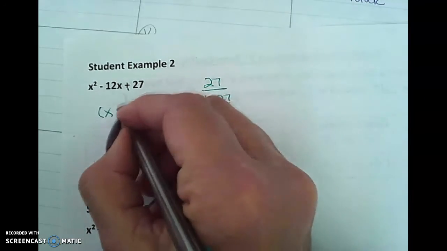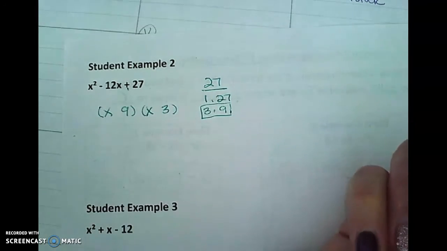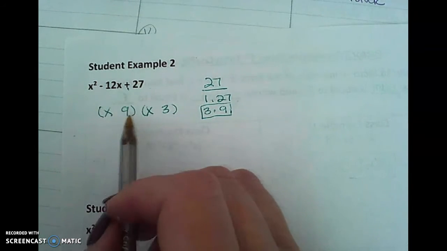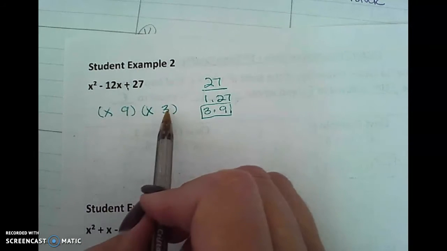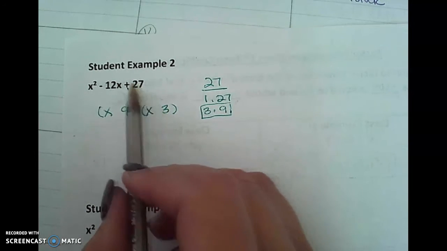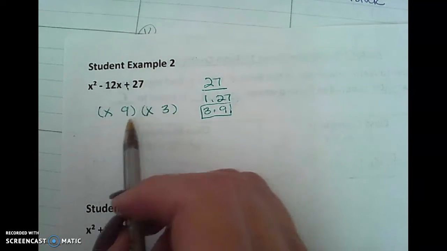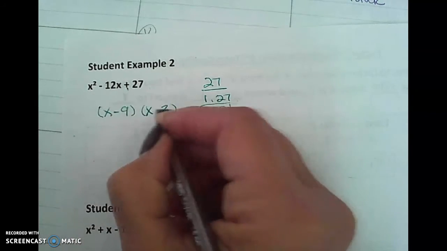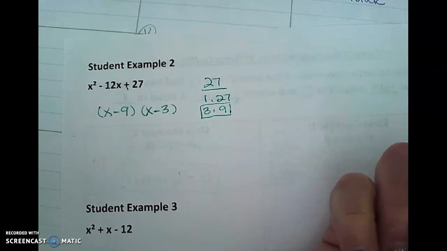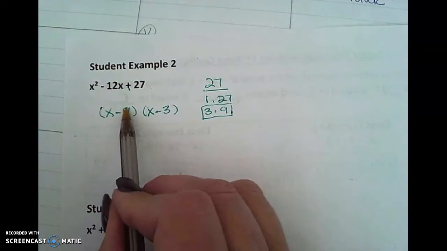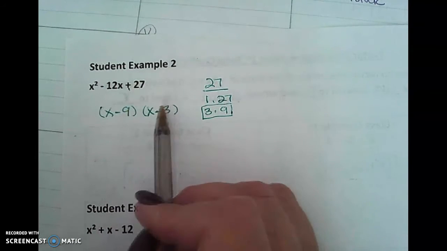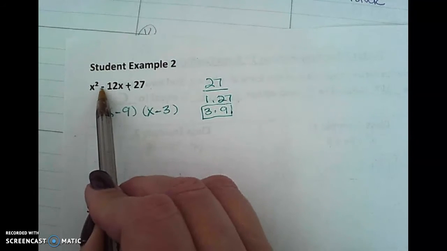It doesn't matter where I put the 3 and where I put the 9. So 9 times 3 is 27. We said the signs can both be negative, and negative 9 times a negative 3 is positive 27. But how am I going to get them to add up to be negative 12? They're both going to be negative. Negative 9 times negative 3 is positive 27, and negative 9 plus negative 3 is negative 12.